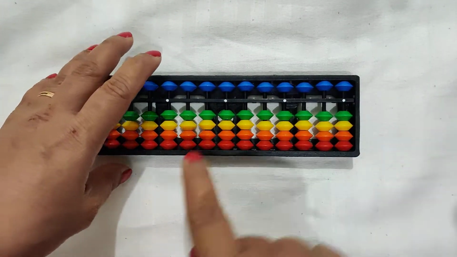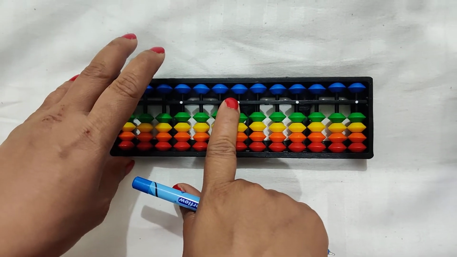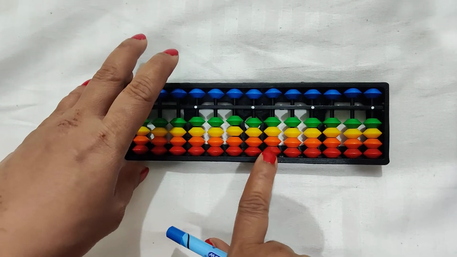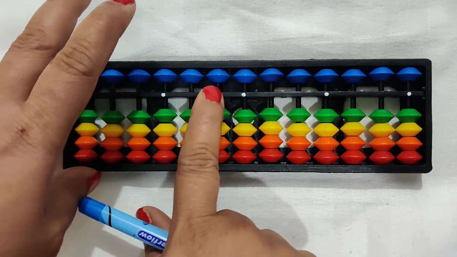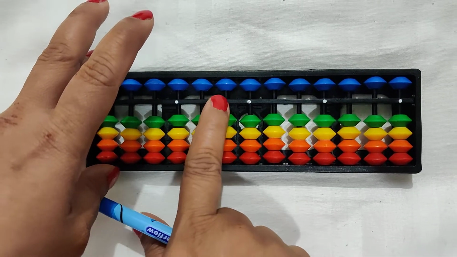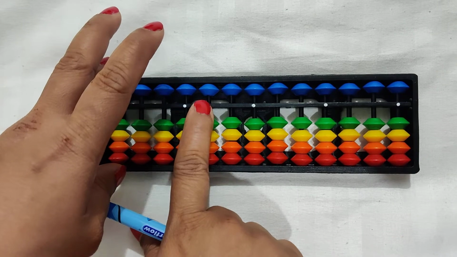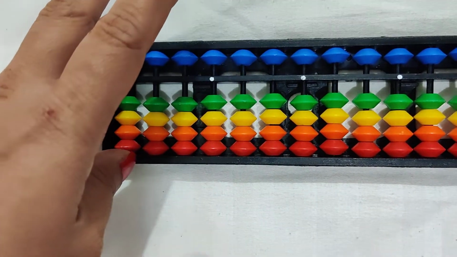Now the house pointer, this is the house pointer, this is called the ones place. This rod is called the ones place. Left of the house pointer is called the tens place, and left of the tens place is called the hundreds place, where we have to represent our numbers like this.